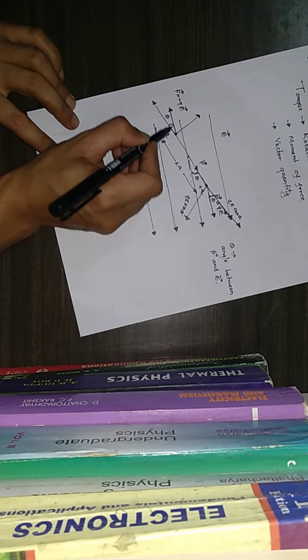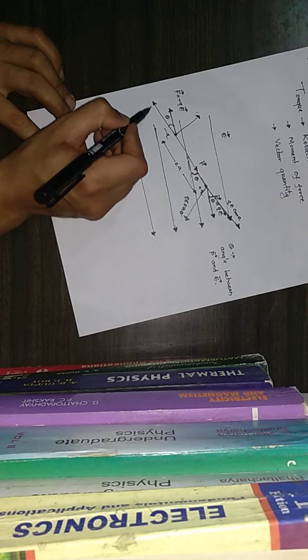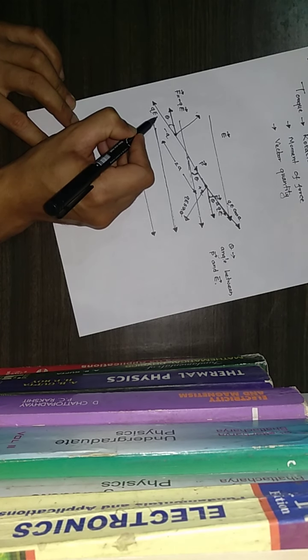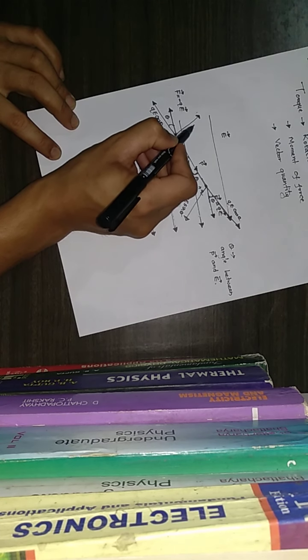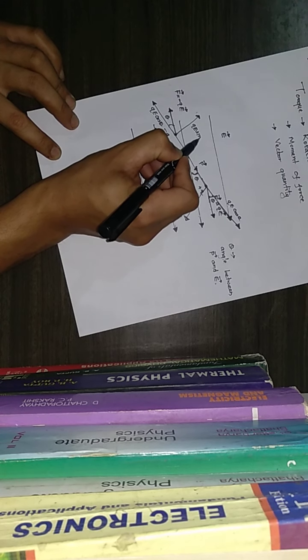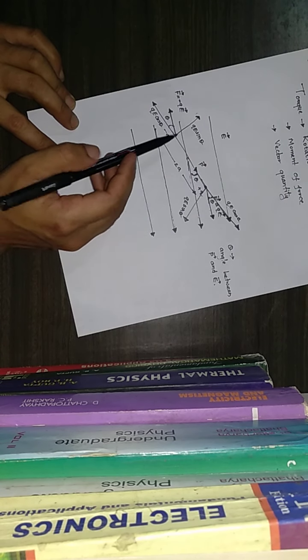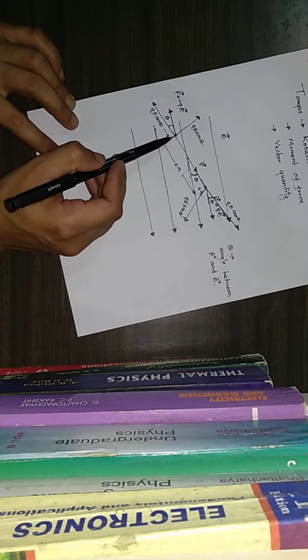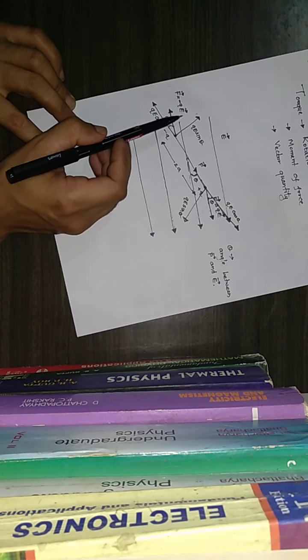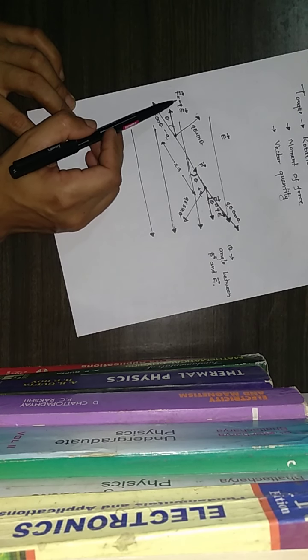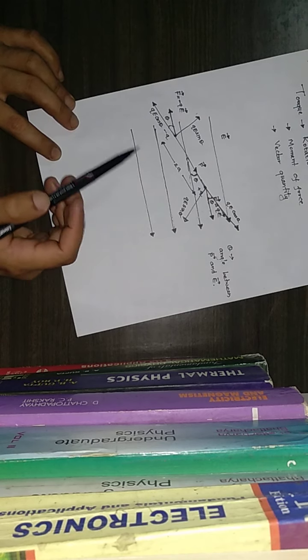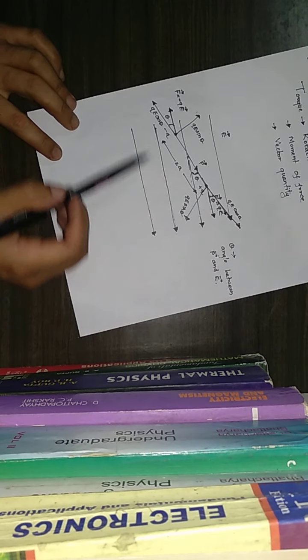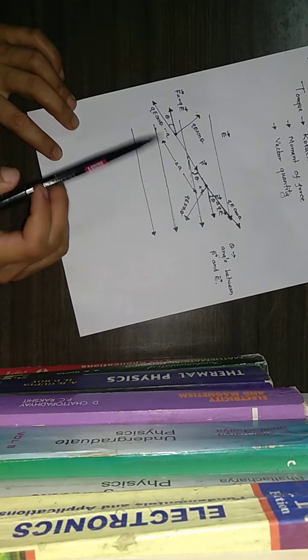So I have resolved this into QE cos theta in this direction and QE sin theta in this direction. So vectorially, if you represent it, the negative sign will come into play. That's another thing. So let's see here.